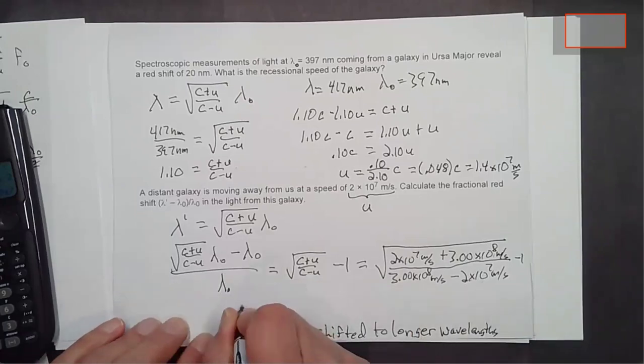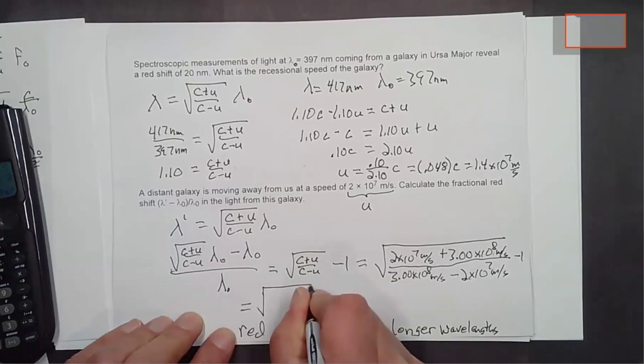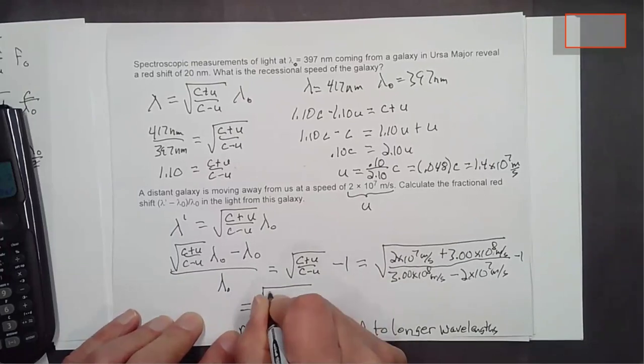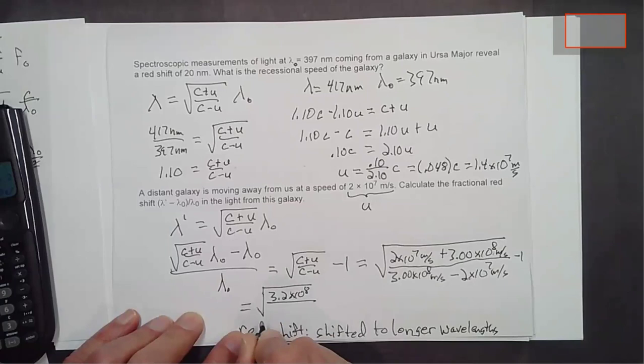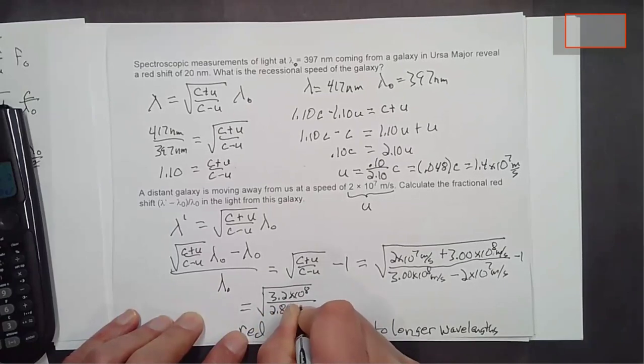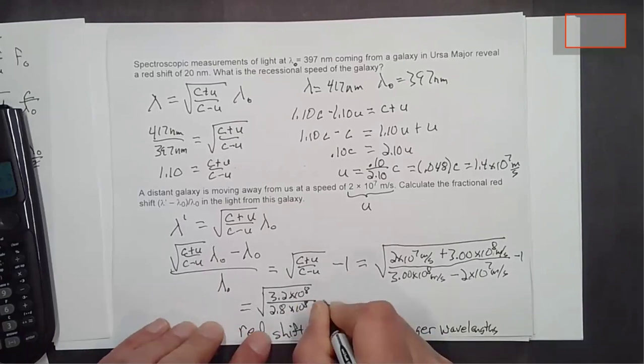So this thing I'm after is going to be the square root of 3.2 times 10 to the 8th. The 10 to the 8ths are going to drop out. And on the bottom, 2.8 times 10 to the 8th. Check that if you want.